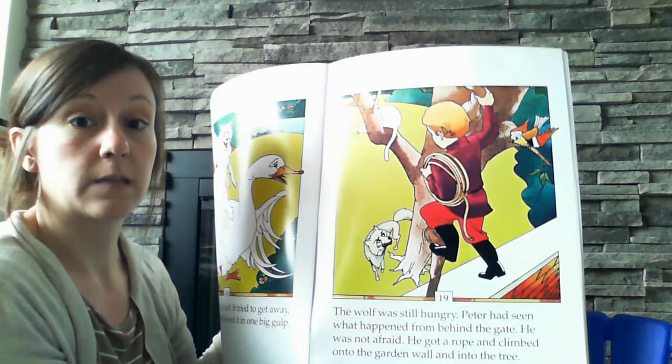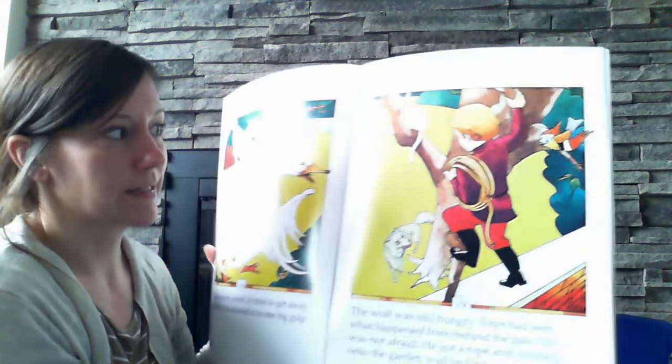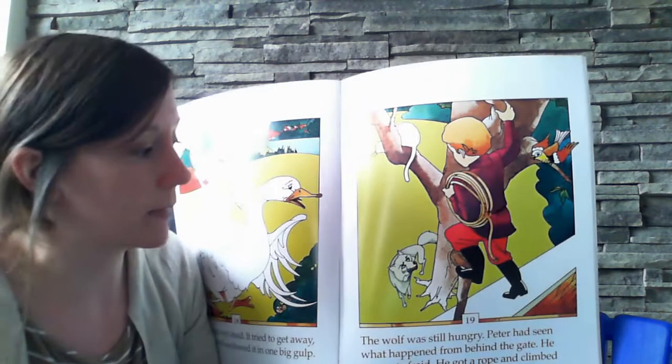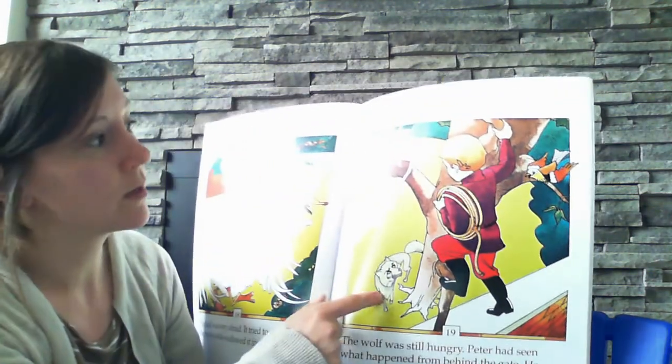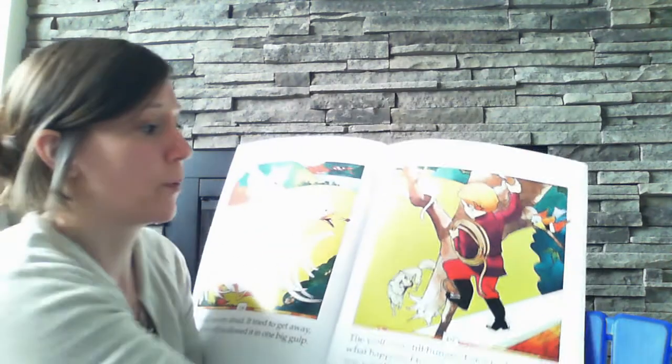Wow, he's brave. He had spied what happened from afar. He's deciding to help. So now he has a rope. Maybe he thought of a plan. There's the wolf down below, the cat, and the bird. I wonder what he will do with that rope.